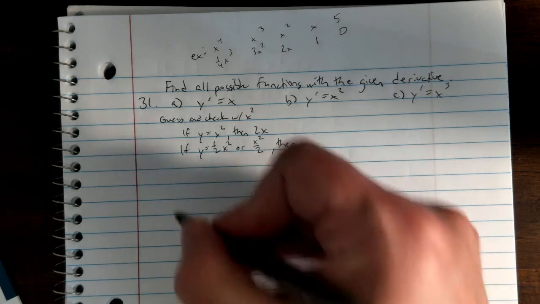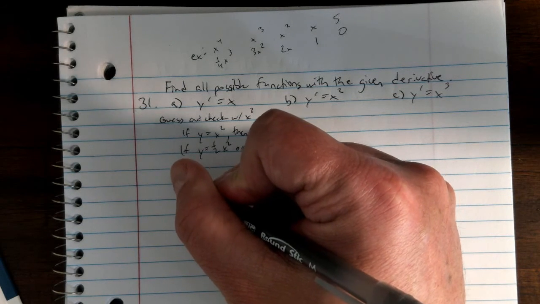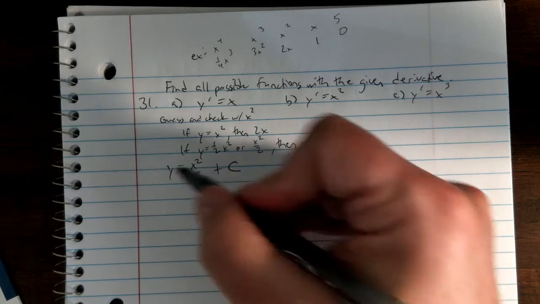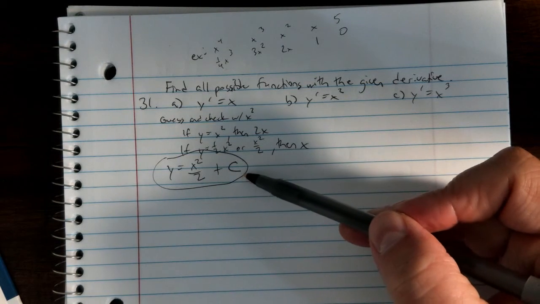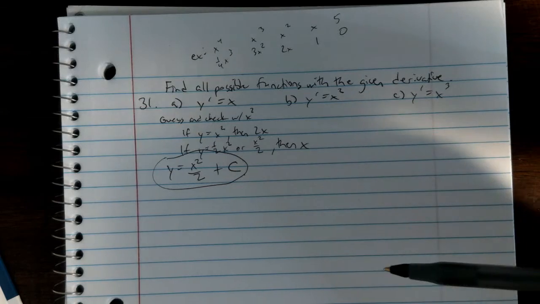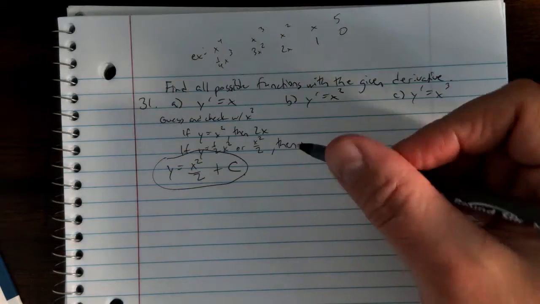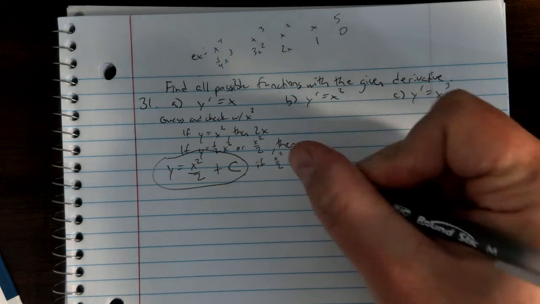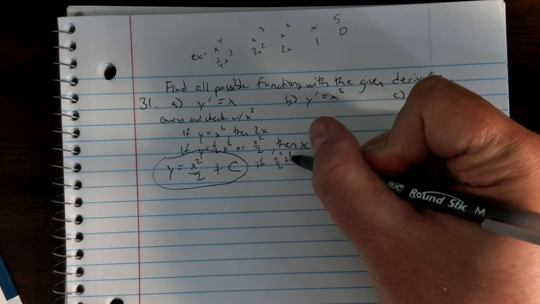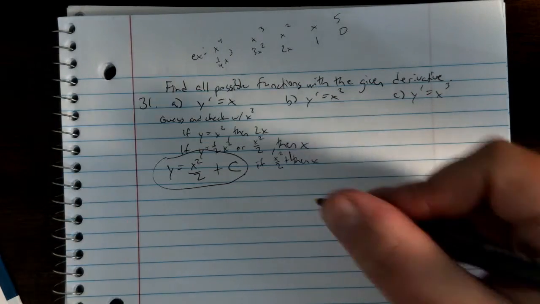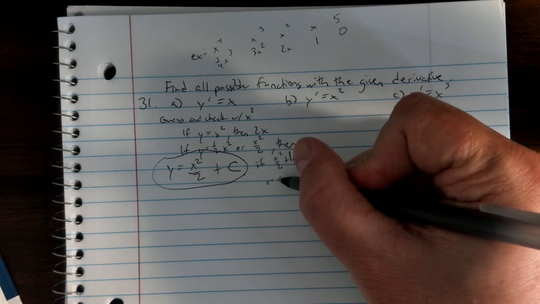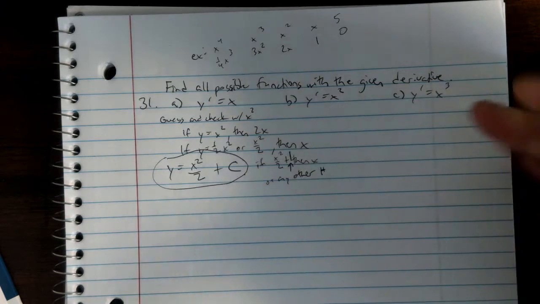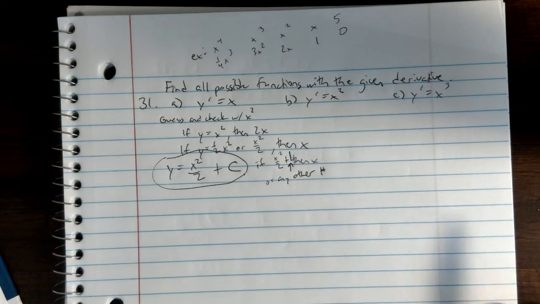So our answer for this is y equals x squared over 2, and then don't forget you have to have plus c, because it could be any constant after that. So in other words, if we had x squared over 2, then it's x. But if we had x squared over 2 plus 1, then it would still be equal to x, or any other constant, any other number instead of 1. And so that's why you're going to have the plus c.